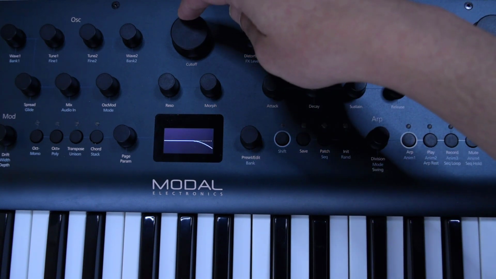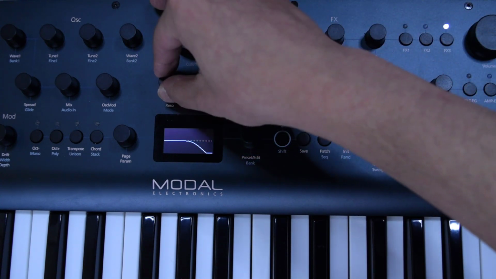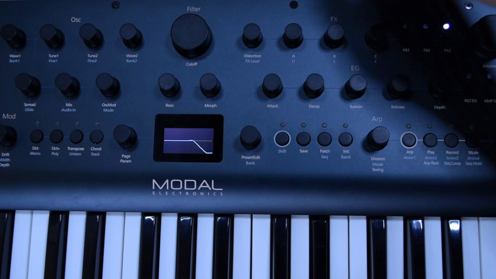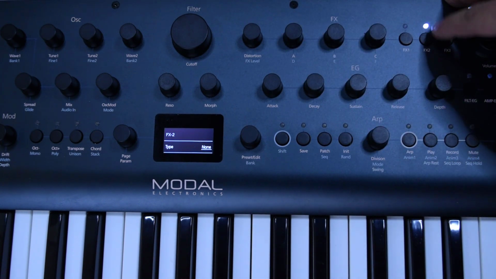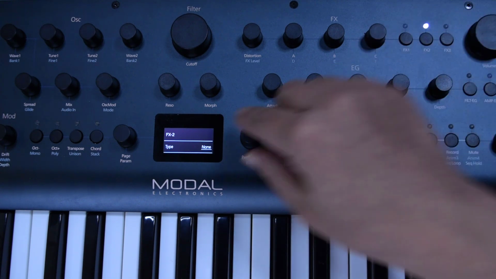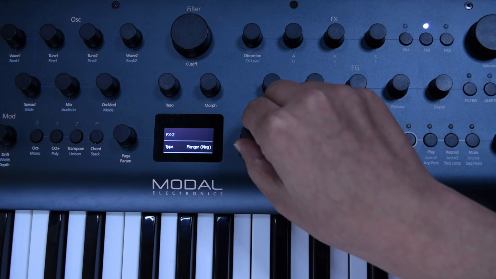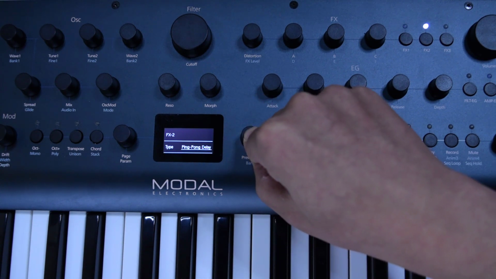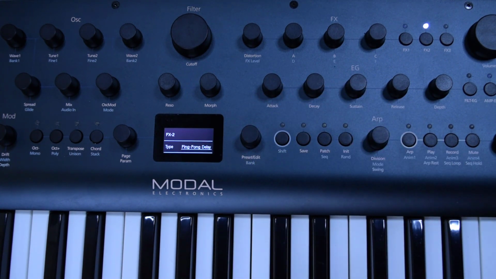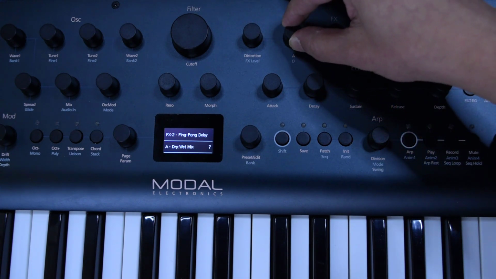I'm going to go down on the cutoff, maybe a little bit up on the resonance, something like that. And let's say I want to add something before, so I'm going to go to the effects number 2. I'm going to select it. Maybe we can do, I don't know, a ping pong delay. I'm going to push to confirm. And now the number 2 is going to be a delay.